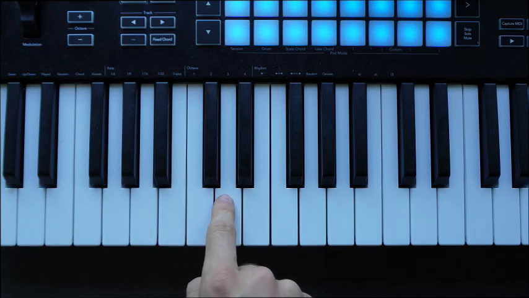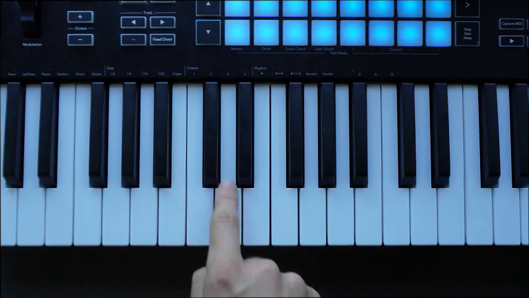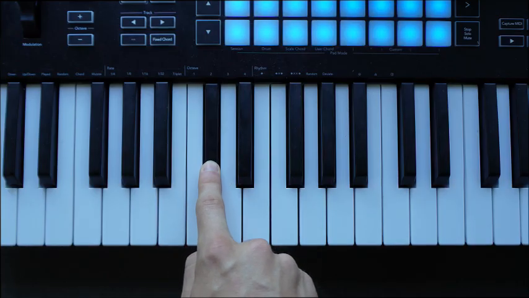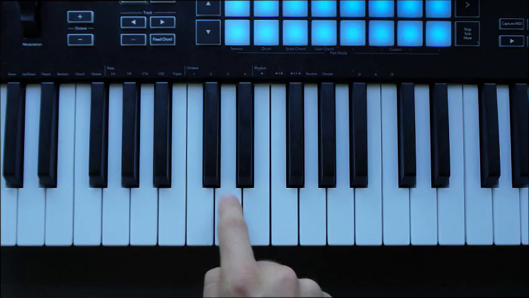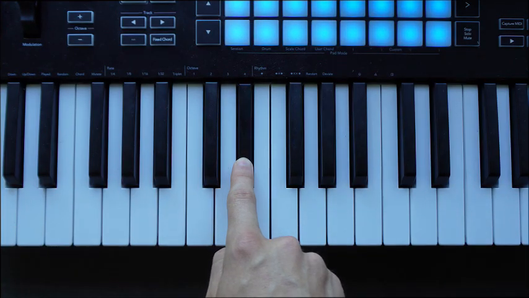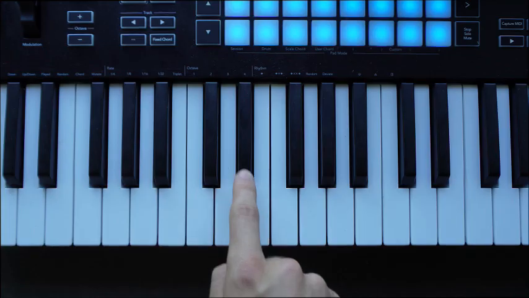This is a D note. It can also be a D flat. We want to raise the note D by a semitone and we get D sharp, which is also E flat.